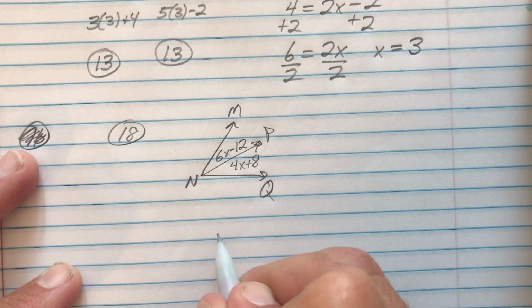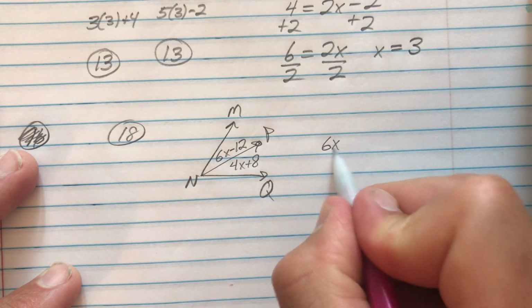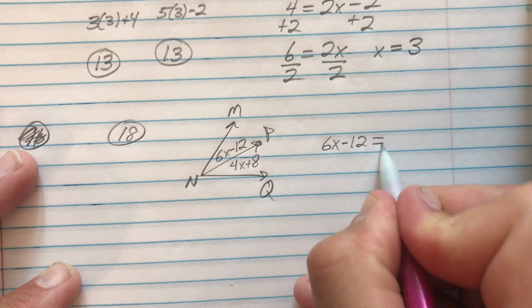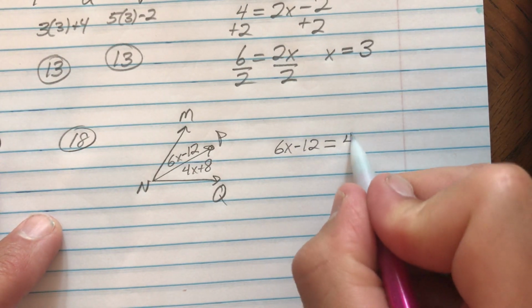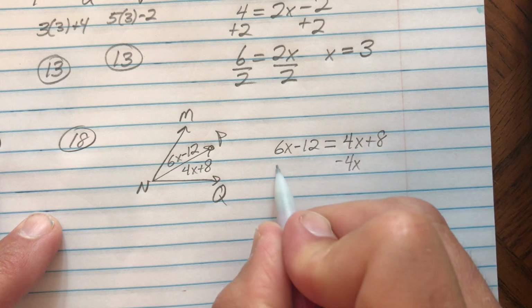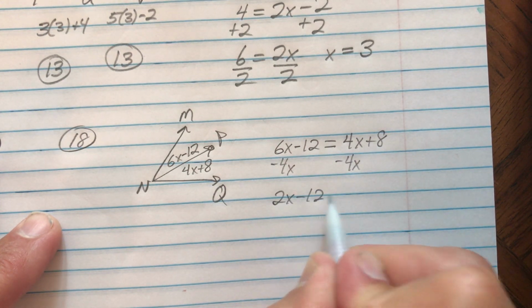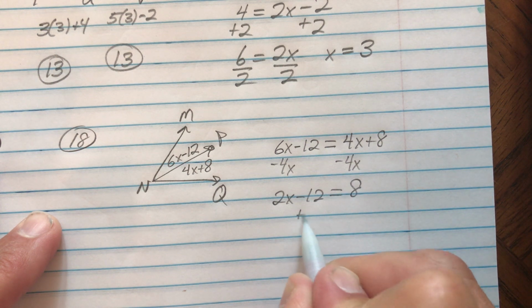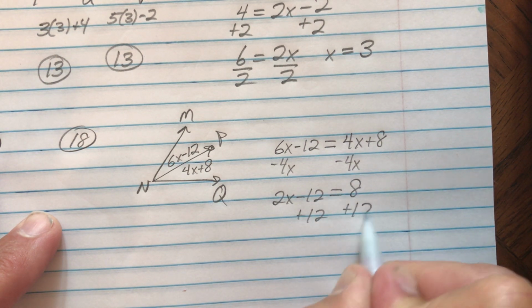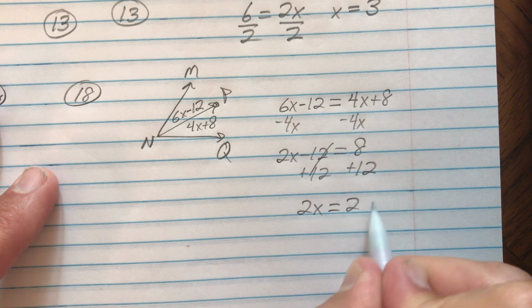Because bisects means cuts in half, these two sections are equal. So I make the equation 6x minus 12 equals 4x plus 8. Solve the equation by subtracting 4x from both sides. Add 12 to both sides. 2x equals 20.